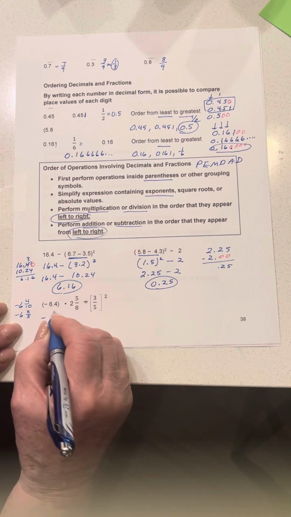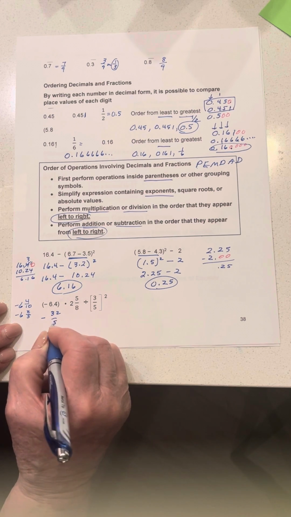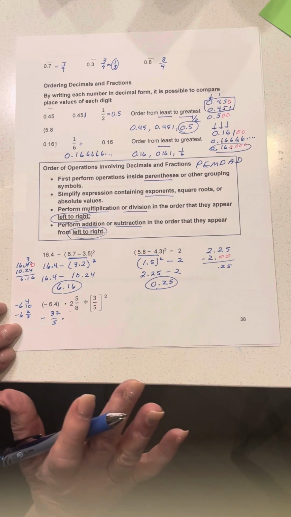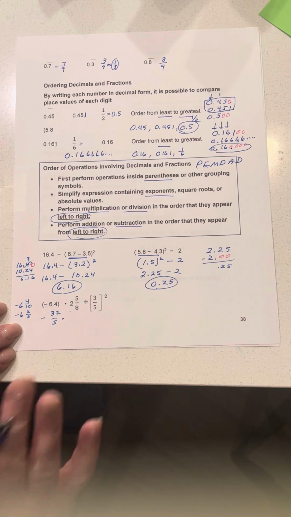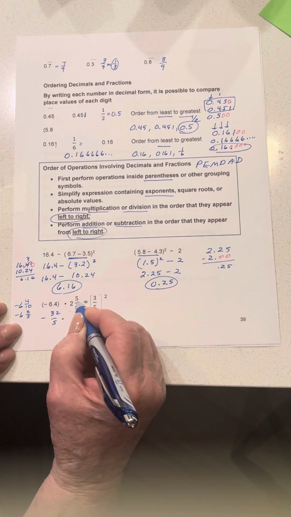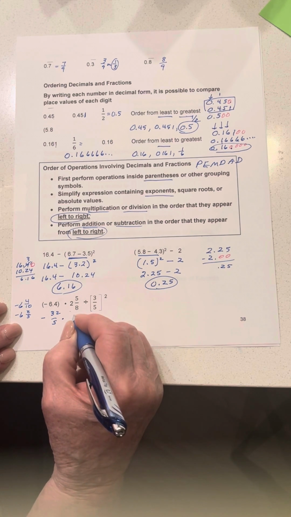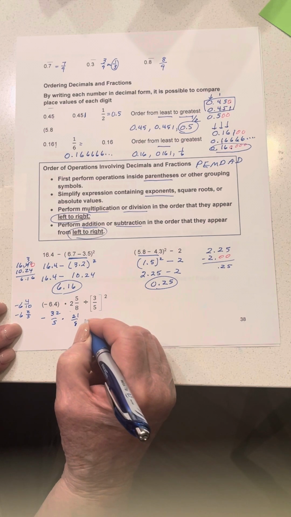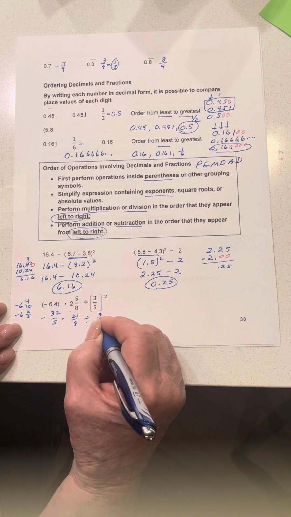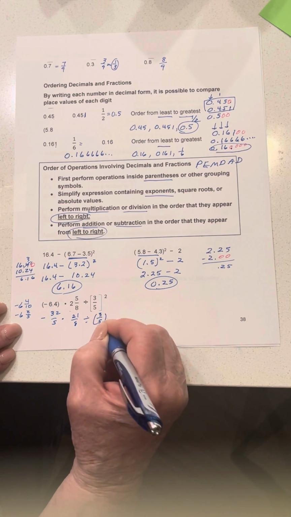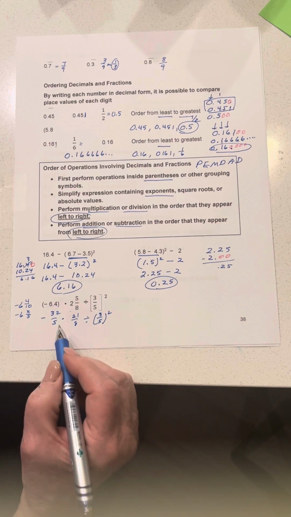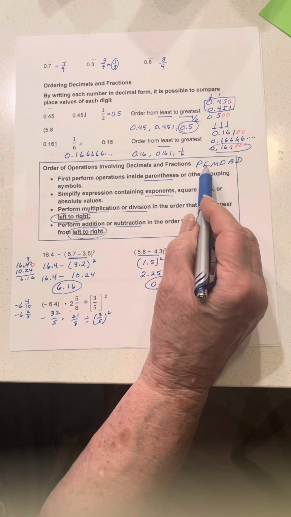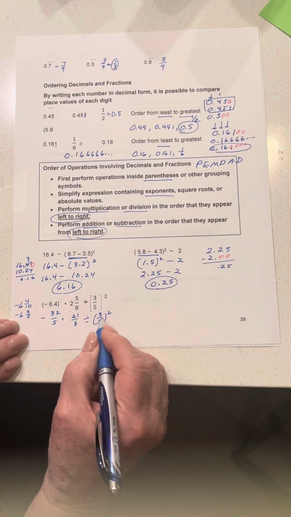So I have -32/5, and I'm going to multiply it by this mixed number. I'm going to change it to an improper fraction because that's what you need to do to multiply. 16 and 5 would be, what, 21/8? Then eventually I'm going to divide it by 3/5 squared. So at this point I have multiplication, division, and an exponent. And I know that I'm going to do the exponent first.